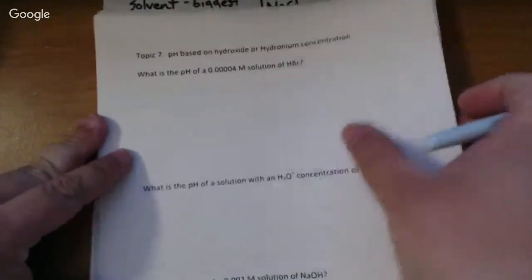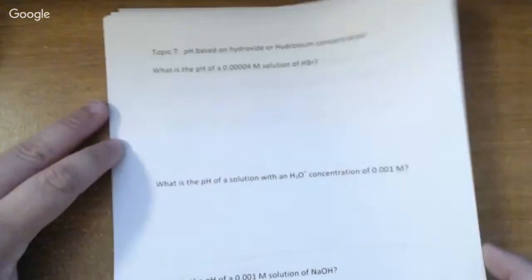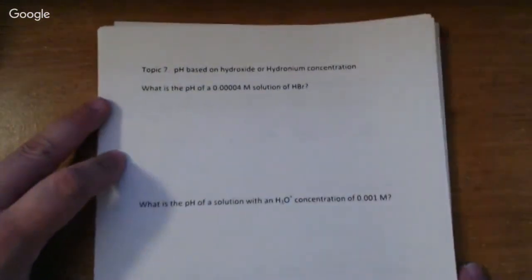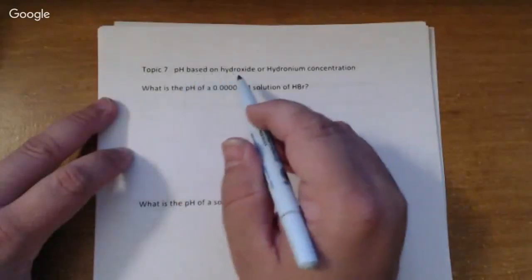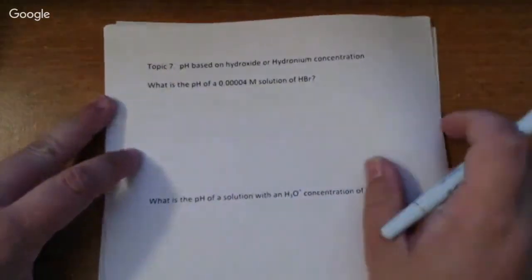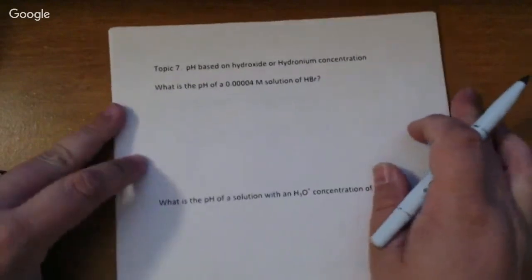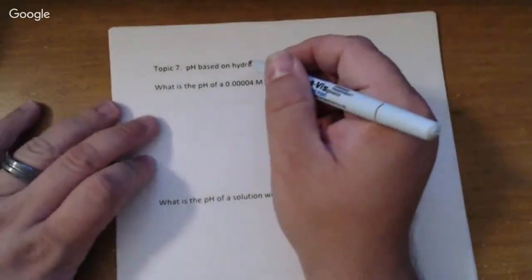Okay, wrapping this up, we're going to do a couple of calculations with acids and bases. This is our last topic of the evening. And we're going to look at pH calculations based on hydroxide or hydronium concentration. So there are a couple of things we're going to use here.